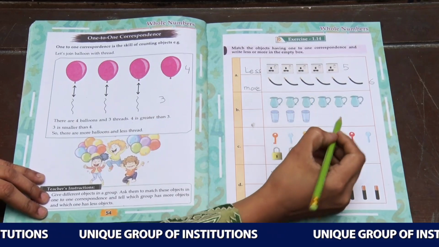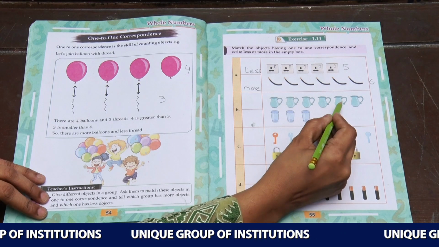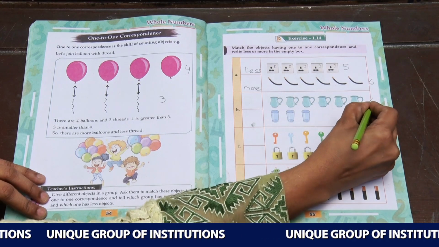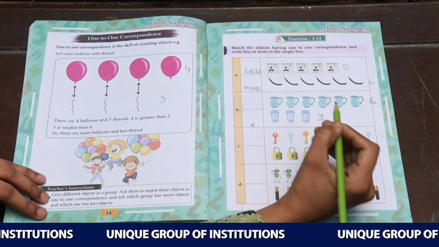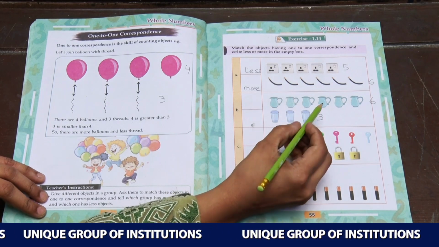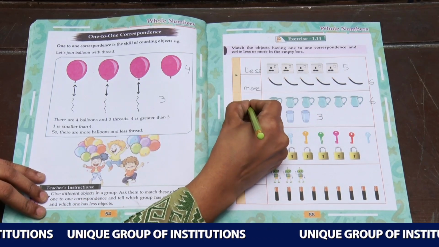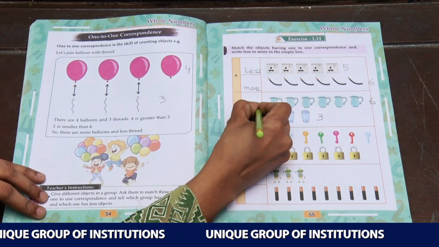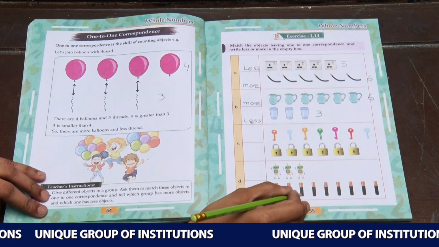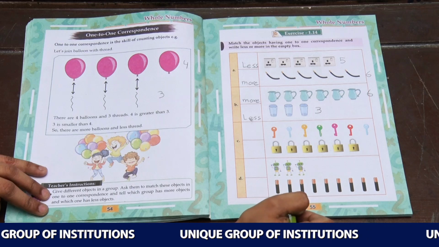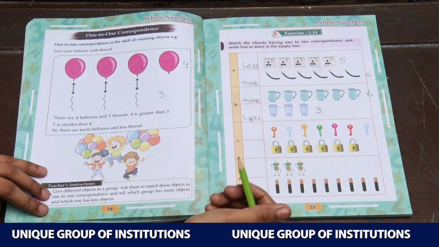Then, in part B, 1, 2, 3, 4, 5, 6. There are 6 jugs. 1, 2, 3. 3 glasses. Okay. Now, the glasses are less and jugs are more. So, we will write more here and less here. So, students, please do this exercise on page number 55 and write these numbers, more and less.